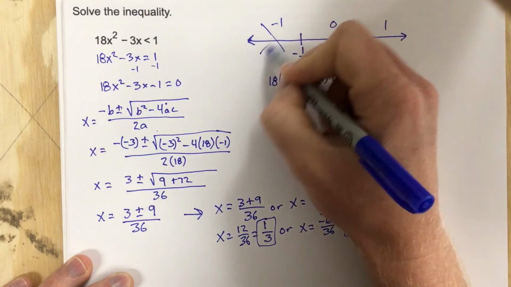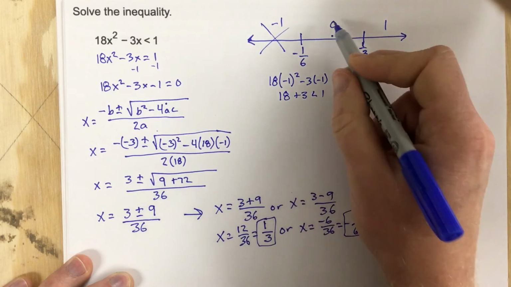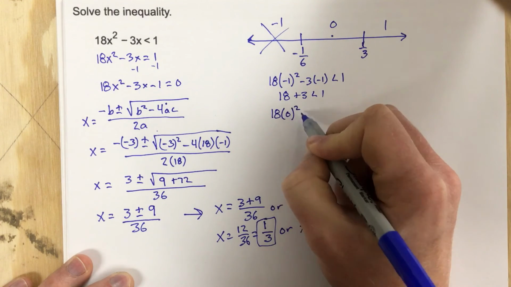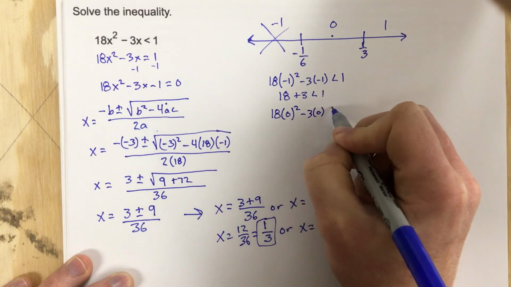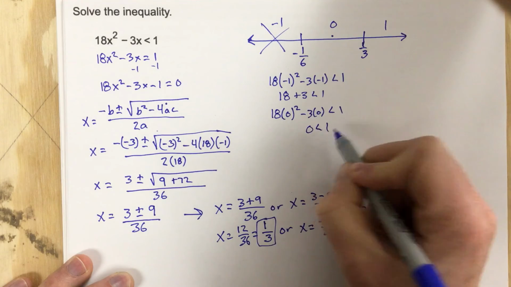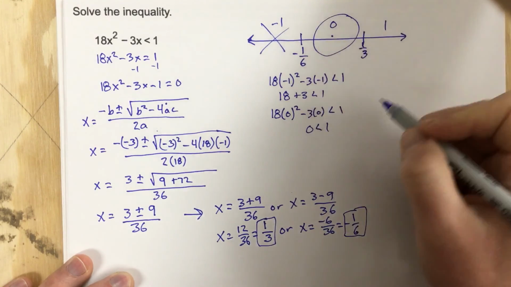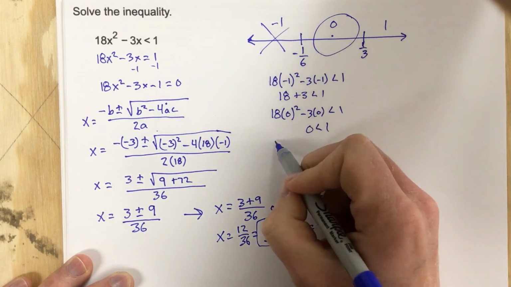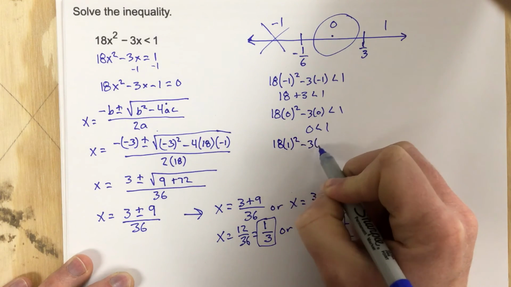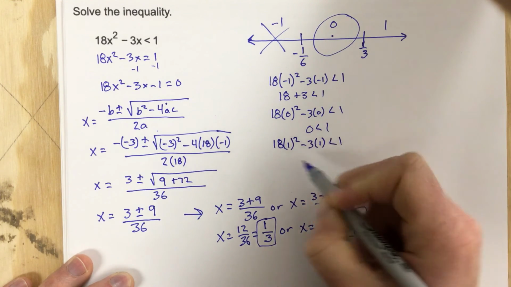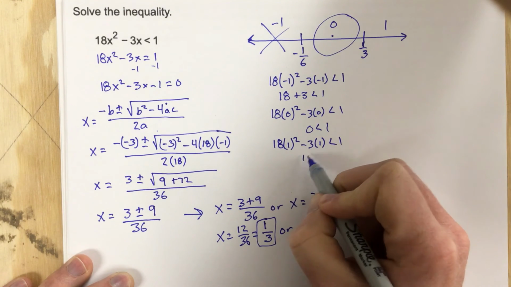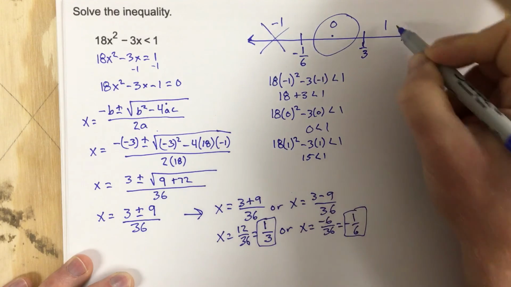No. That doesn't work. Now we plug in 0. So 18 times 0 squared minus 3 times 0 less than 1. That's going to give you 0. Is 0 less than 1? Yep. Solutions here. And then finally we plug in 1. So we do 18 times 1 squared minus 3 times 1 less than 1. That's going to give you 18 minus 3, which is 15. Is 15 less than 1? Nope.